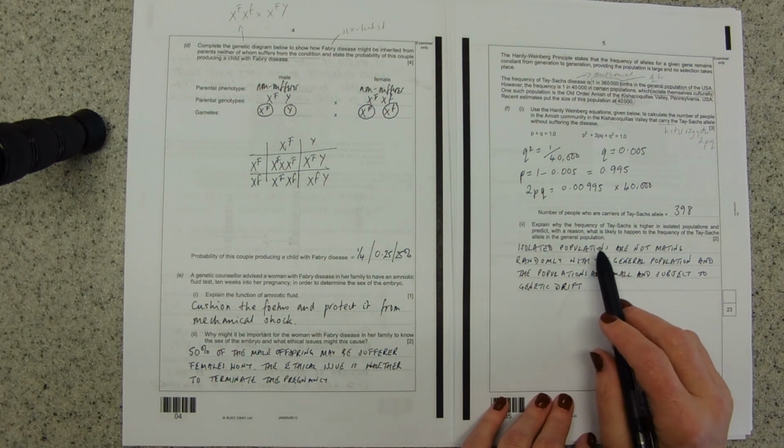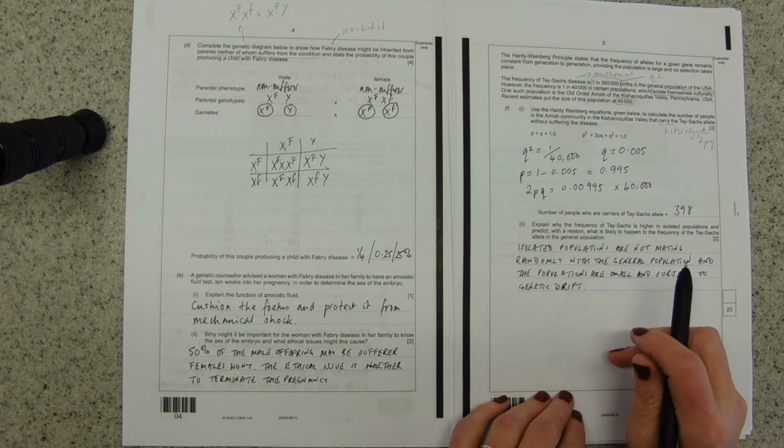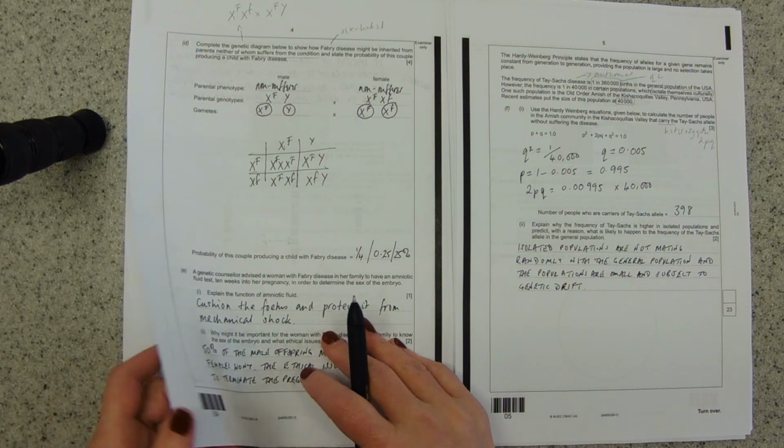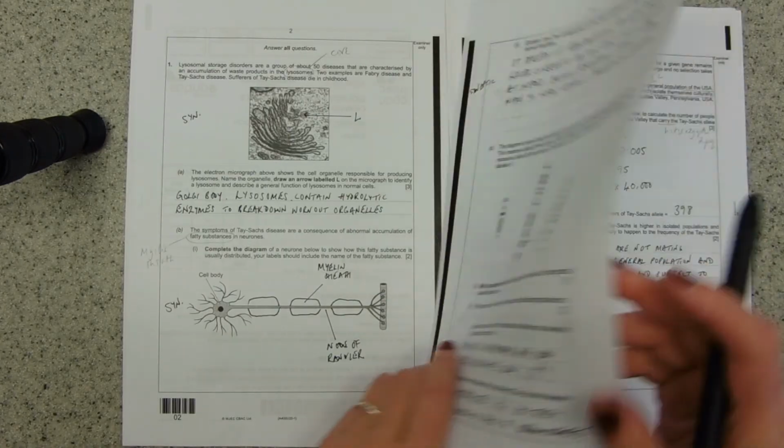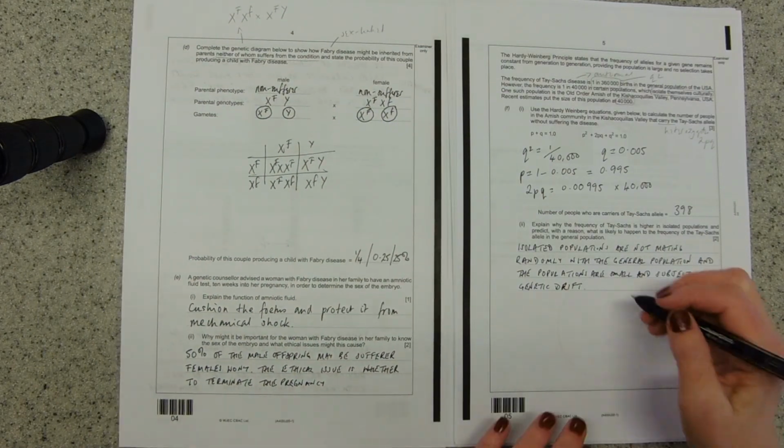What's likely to happen to the frequency in the general population? Right, I'm sure they said something about dying earlier on. Sufferers of Tay-Sachs disease die in childhood.